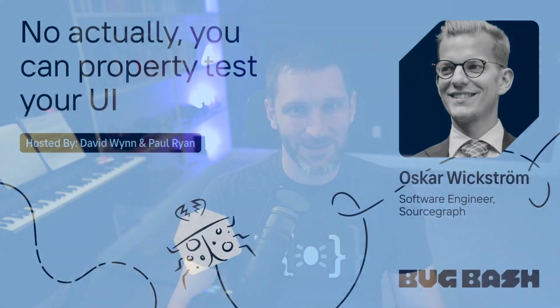Oskar argues that you don't need to be a formal methods genius to get real value out of the approach. Even simple properties can uncover deep bugs, like ensuring that a loading spinner eventually disappears or that a screen never goes blank. If you've been intrigued by property-based testing, but intimidated by the thought of writing complex formal models for UIs, stick around.